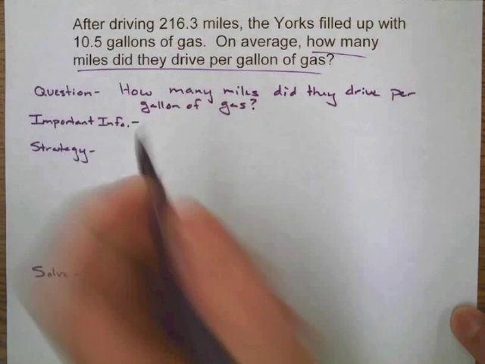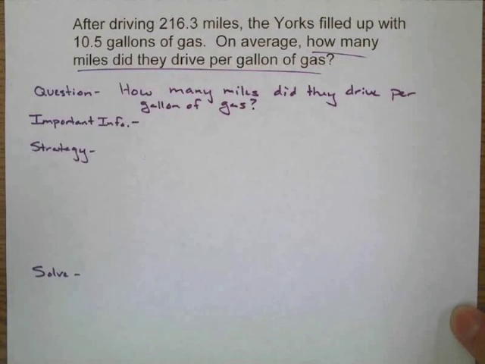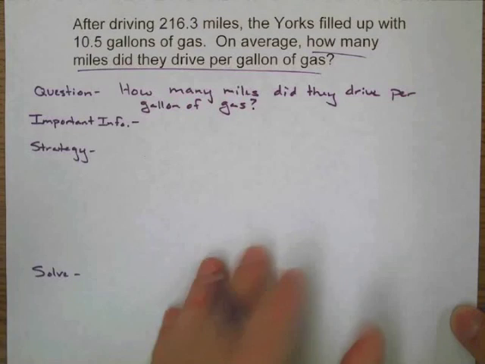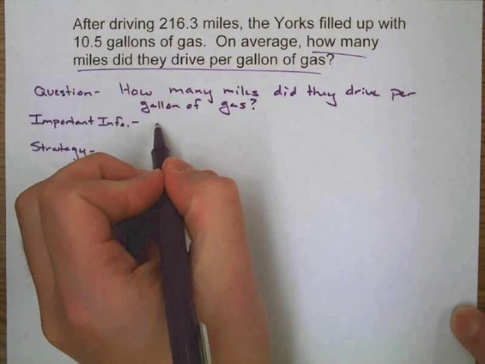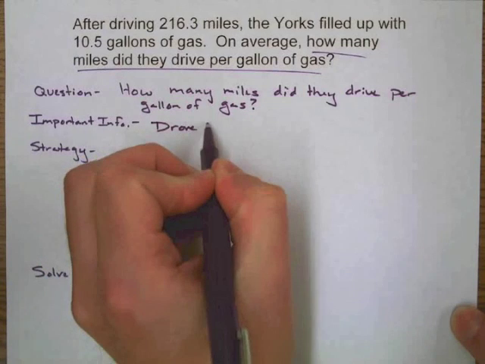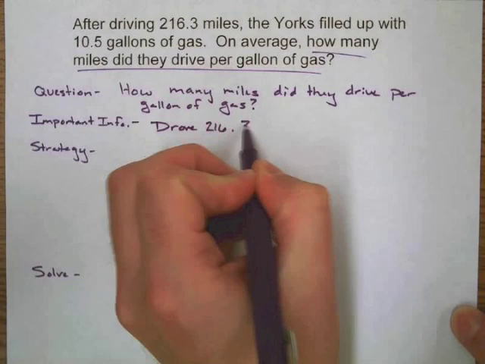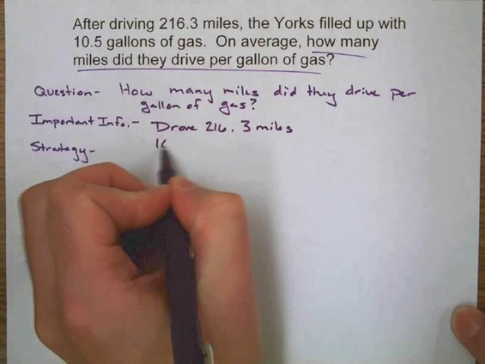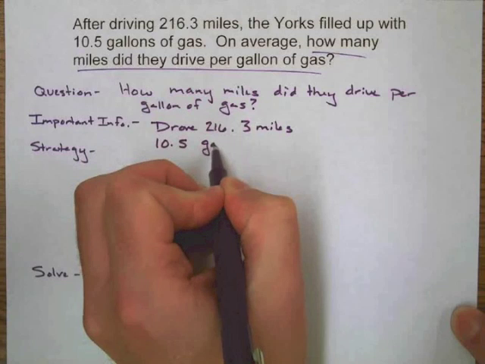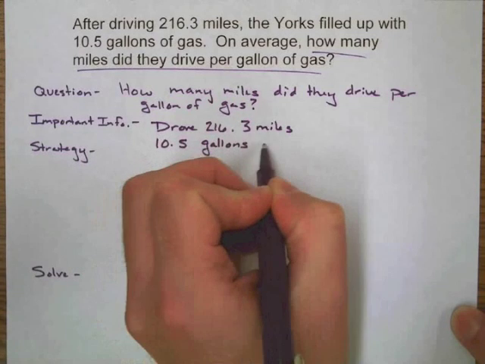We want to make sure that we're going to come back to this question again, because this question gives a lot of information in and of itself. Important information. Well, we know that they drove 216 and 3/10 miles, and they bought 10 and 5/10 gallons of gas.